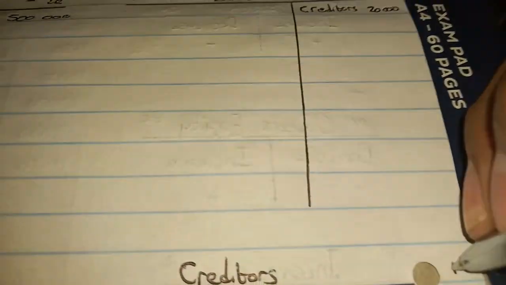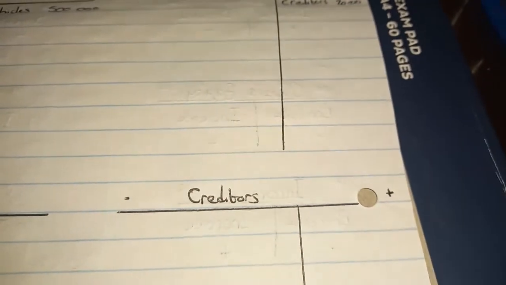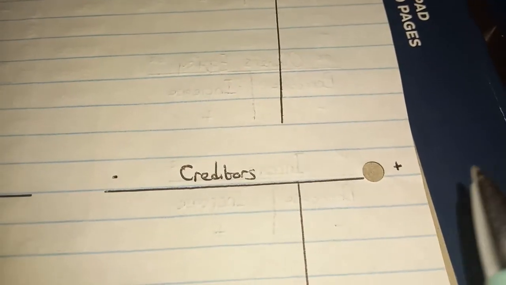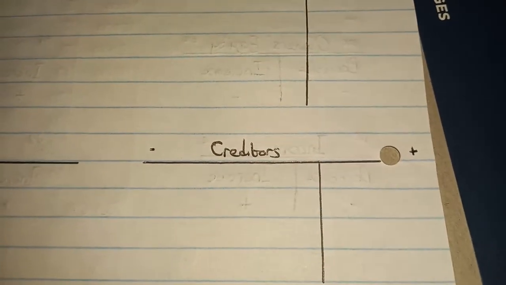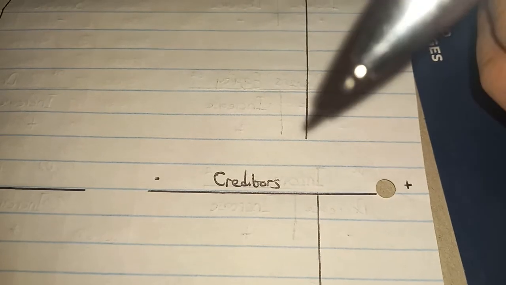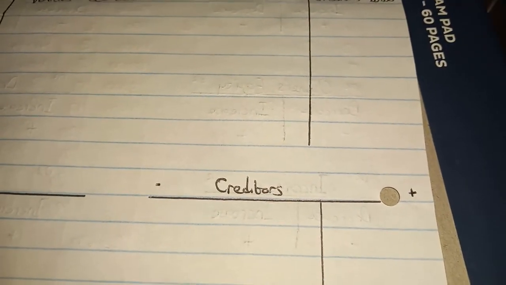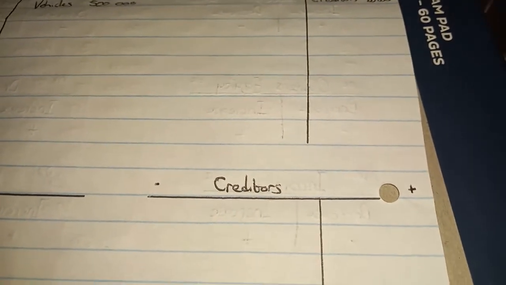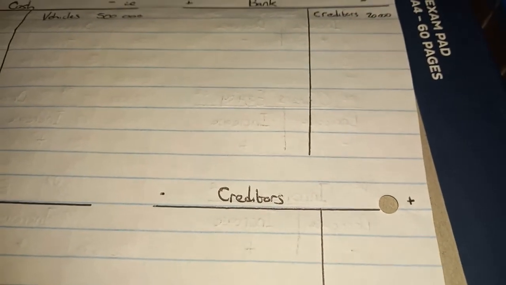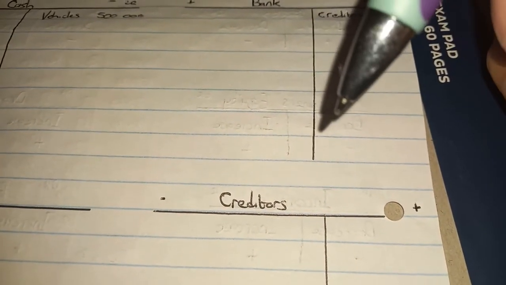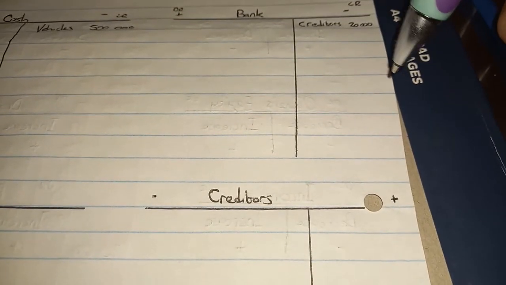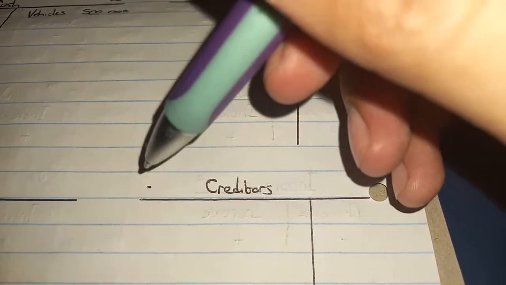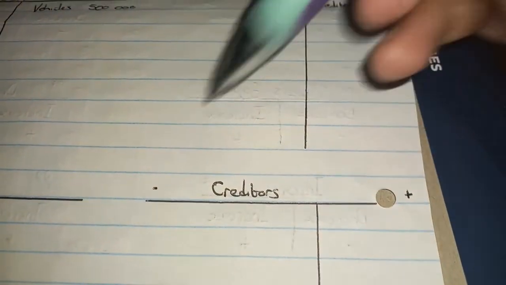Continuing, so you have your creditors here now, and we established earlier that your creditors increase on the credit side and they decrease on the debit side because they are a liability, and your liabilities increase on the credit side and decrease on the debit side. So seeing as you are paying your creditors, when you pay money to a creditor, they decrease. They don't increase, they decrease because creditors are people whom you owe money to. It's like, say for example, you owe me $50. If you pay me your $50, you don't owe me money anymore, so your creditors decrease. So this is why they decrease on the debit side.